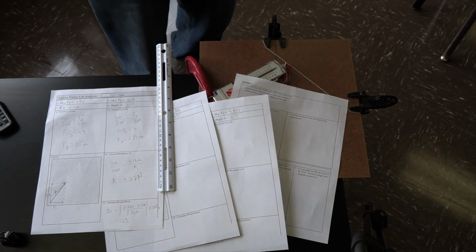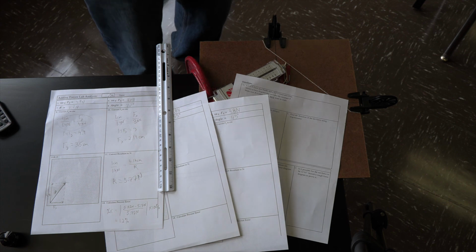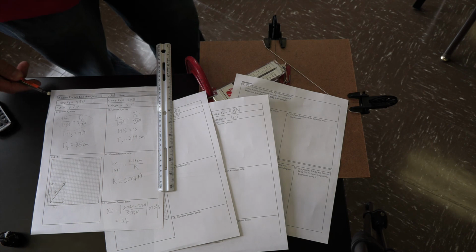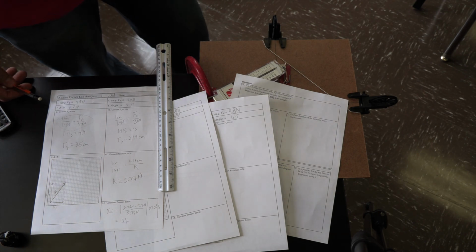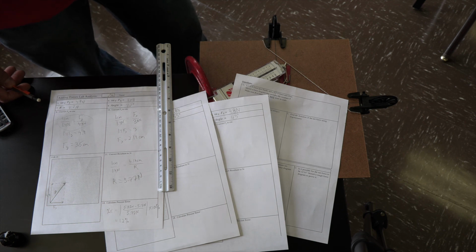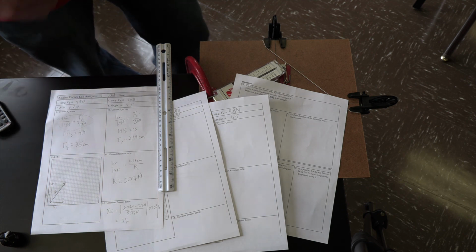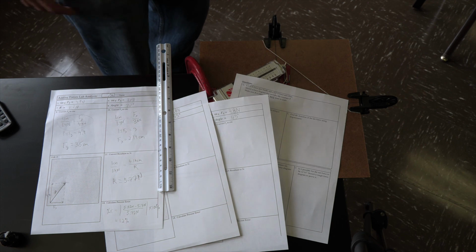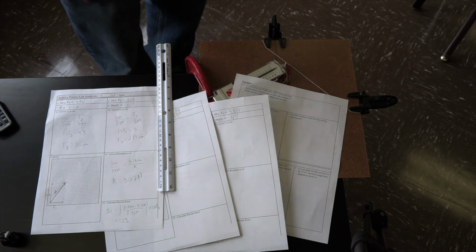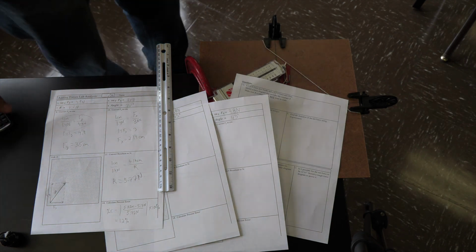Okay, well, that's the Adding Forces lab. Good luck with the analysis. By the way, it's not due at the end of this lab period. We'll be working on it in class the next lab period. So you have 2 lab periods because it's a pretty long lab to analyze and turn in. Okay, I hope you enjoyed, and I'll see you in the next lab.